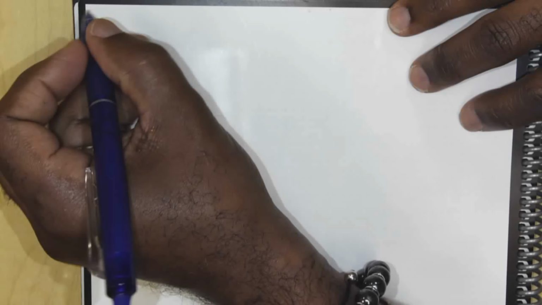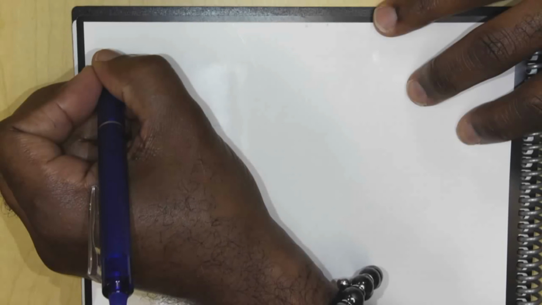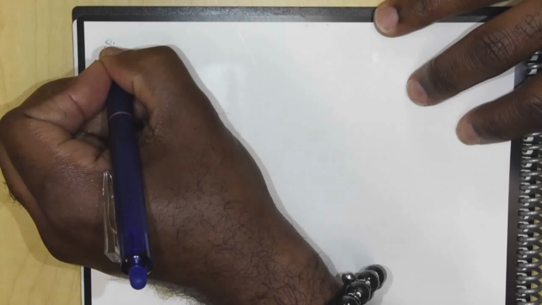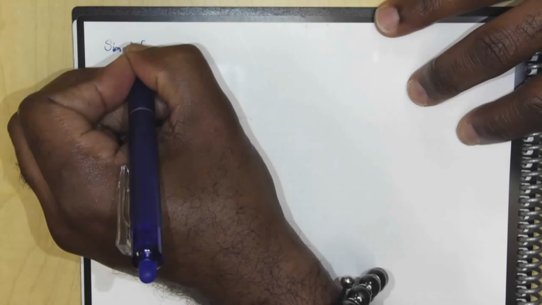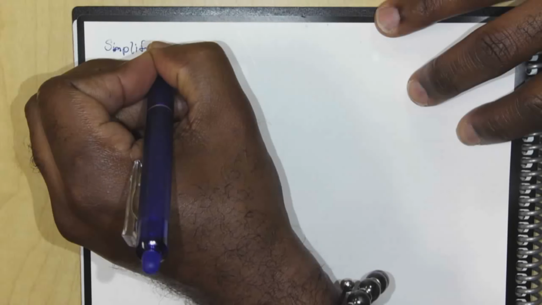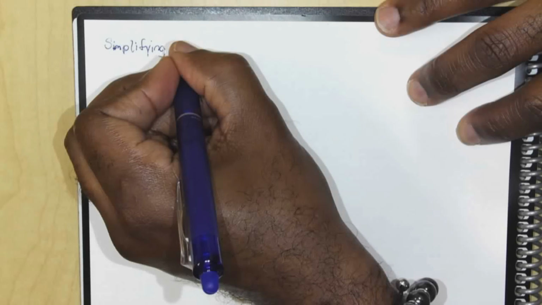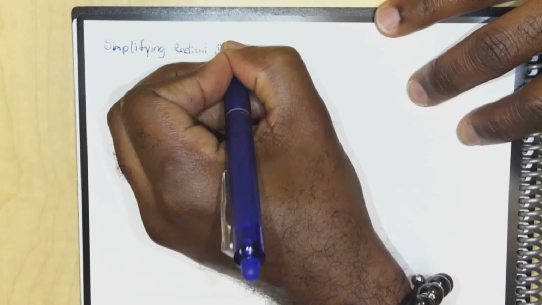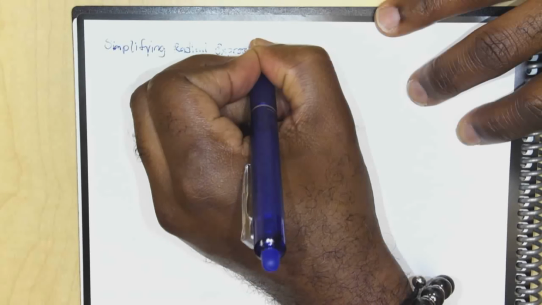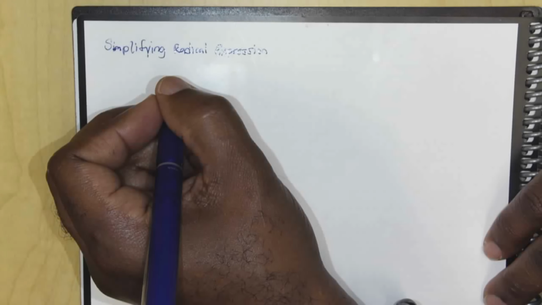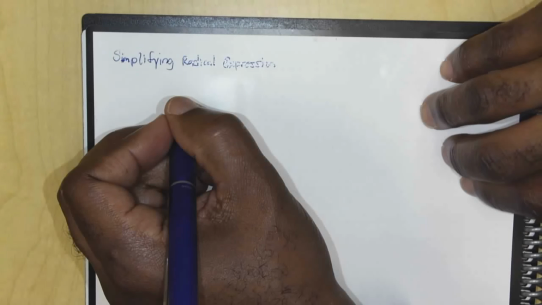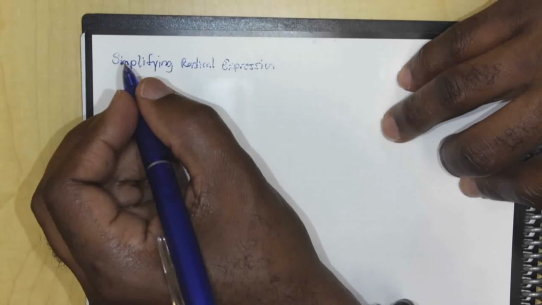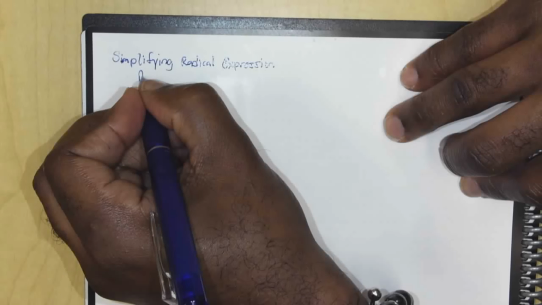All right. So the title for all of this has been simplifying radical expressions. That's all we've been doing since we started this, which was this week. Simplifying radical expressions. Now, specifically, we're going to deal with multiplication.